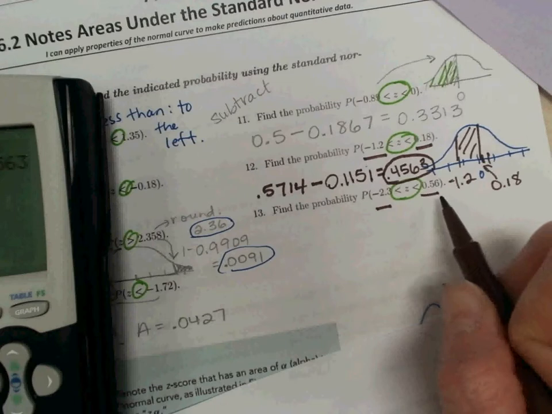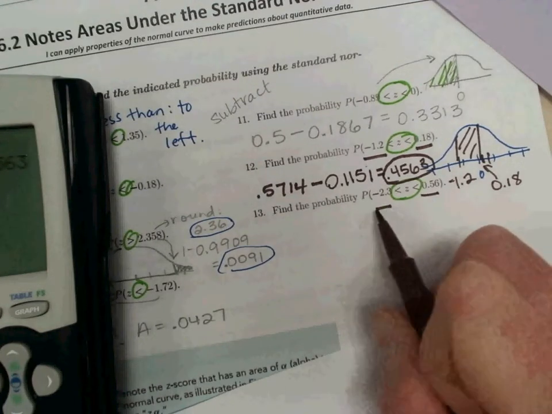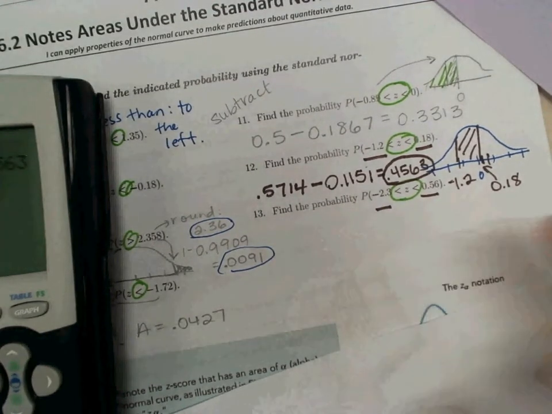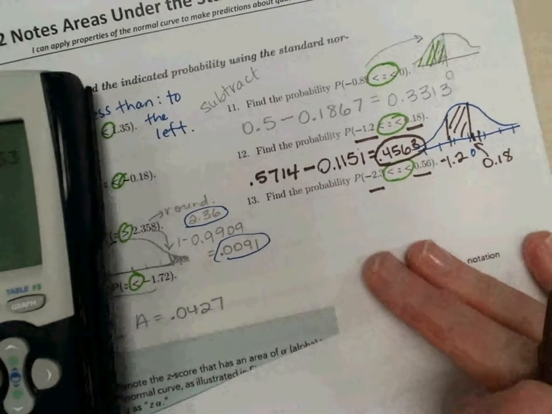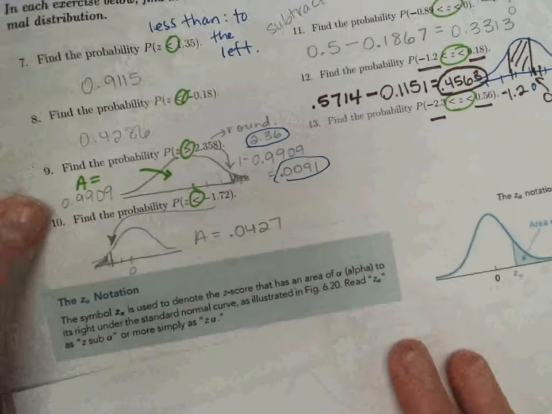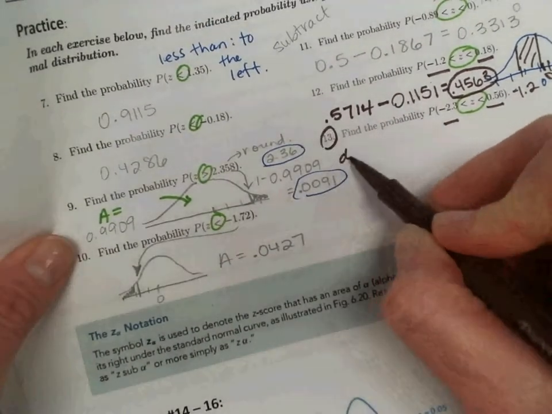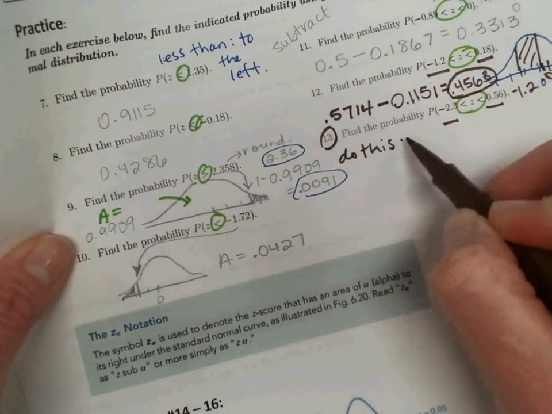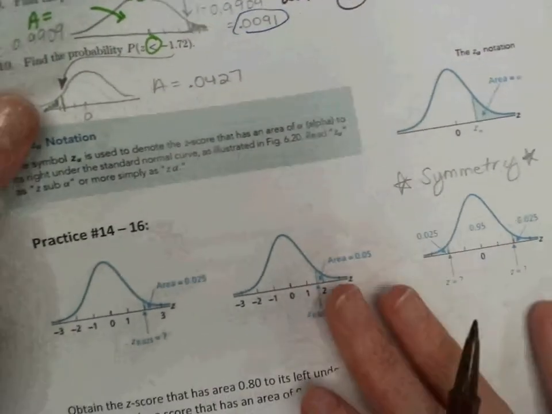All right, this next one, question 13, we can do 0.56, look that up, look up negative 0.23. Try that one out on your own. I do expect that to be filled in for a notes check, so make sure you don't skip over number 13. Do this on your own.